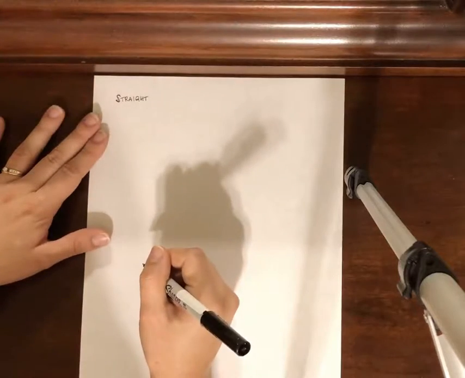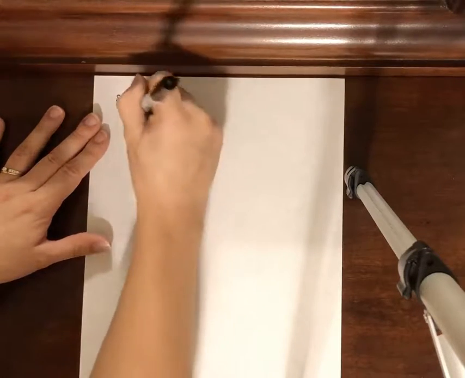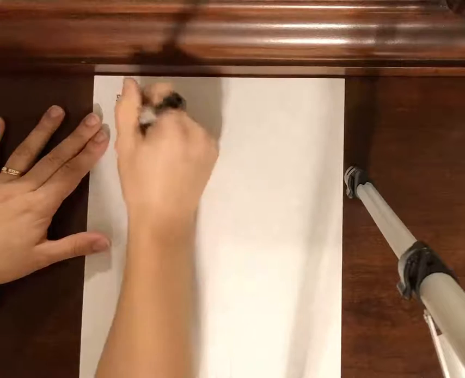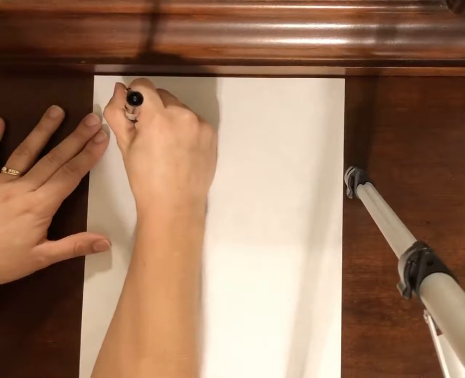The first line style we'll do is straight. It's pretty simple, what you expect.